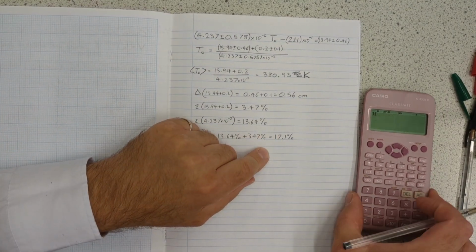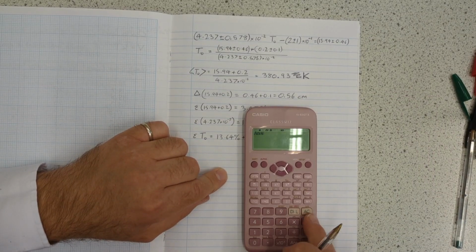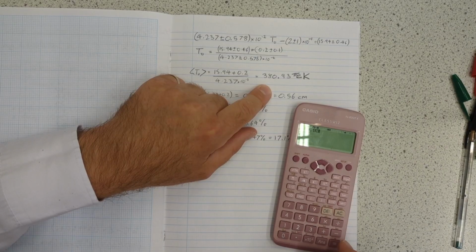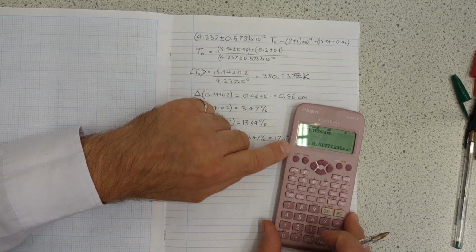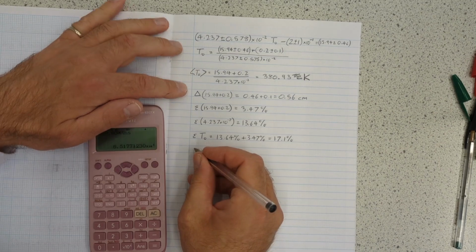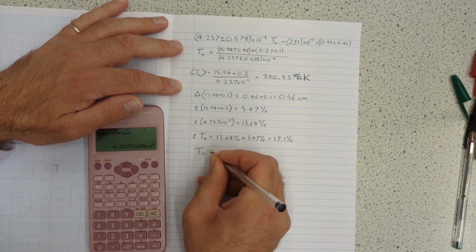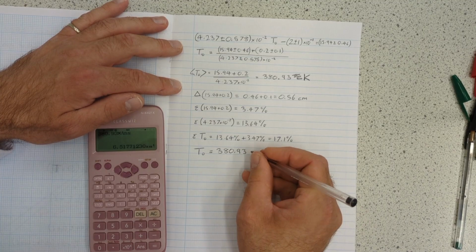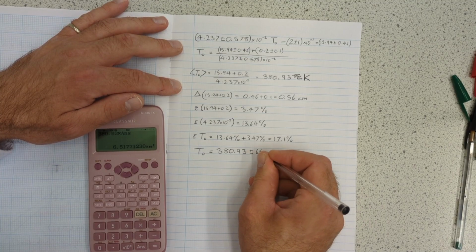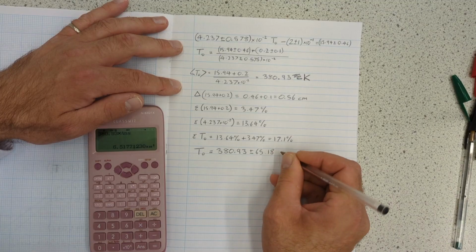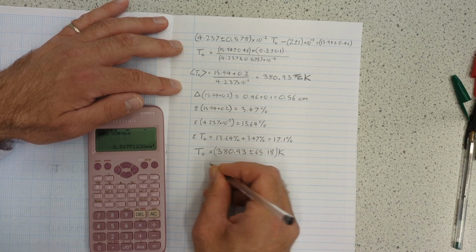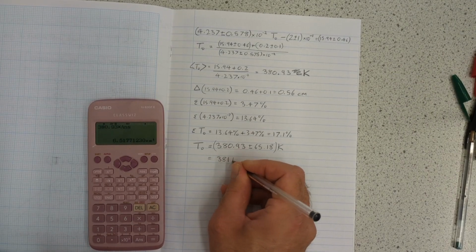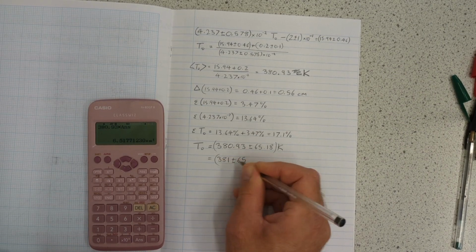So what is that? Let's go answer divided by 100 and multiply it by 380.93. So that gives me 65. So our actual answer, T0, is 380.93 plus or minus 65.18 Kelvin, which of course we're going to use two significant figure uncertainties, so 381 plus or minus 65 Kelvin.